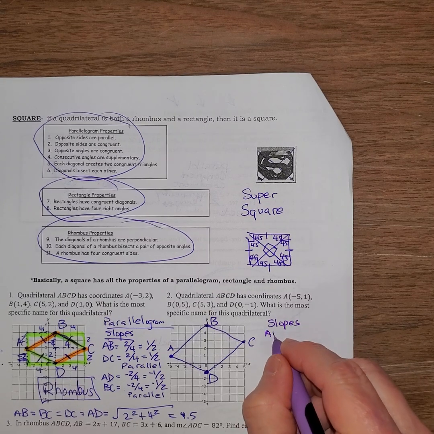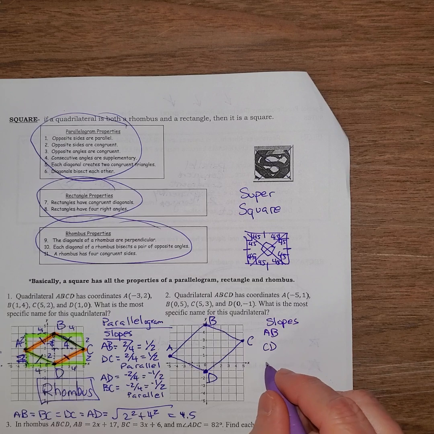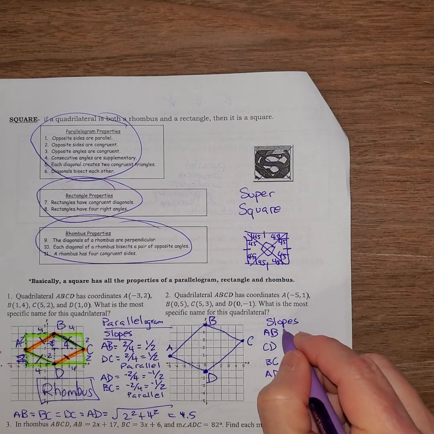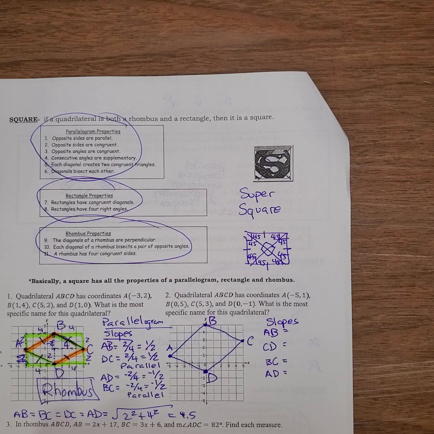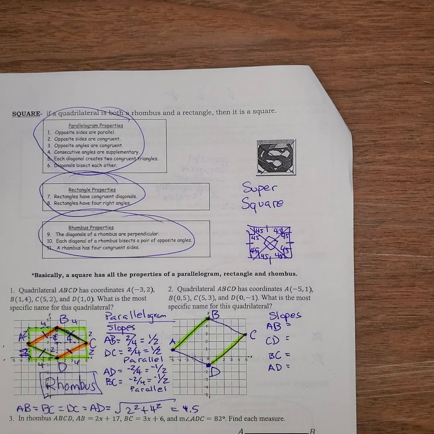AB and CD hopefully are the same. And then BC and AD should be the same. It should be the same slope so that the opposite sides are parallel. Let's see. Okay, so this is for the green lines. For the green lines, those are positive.